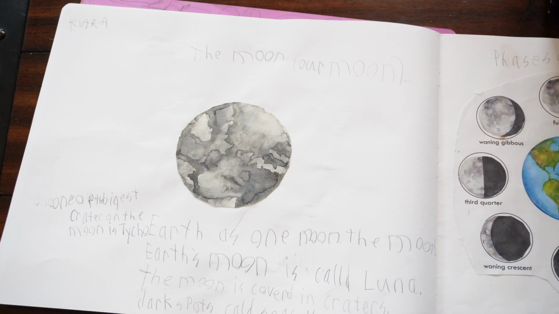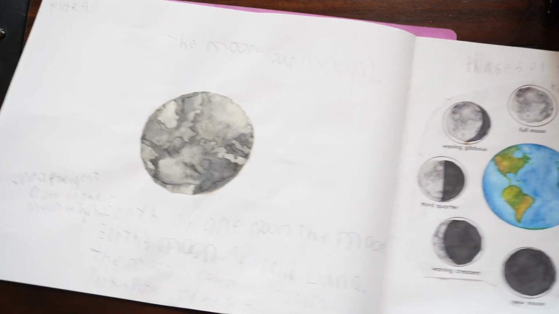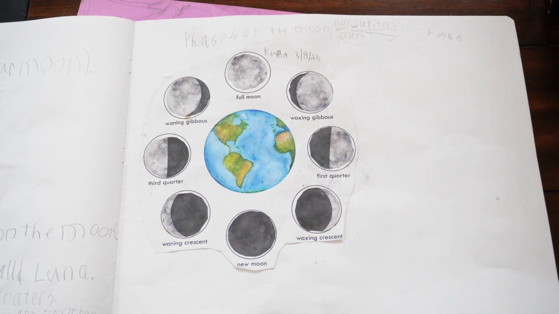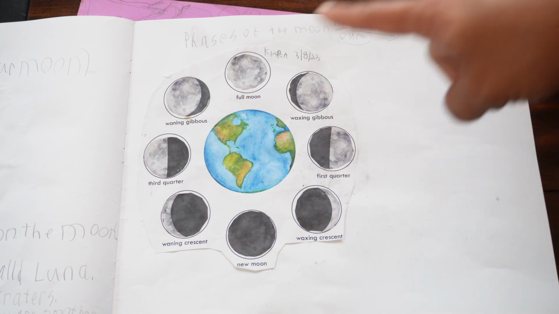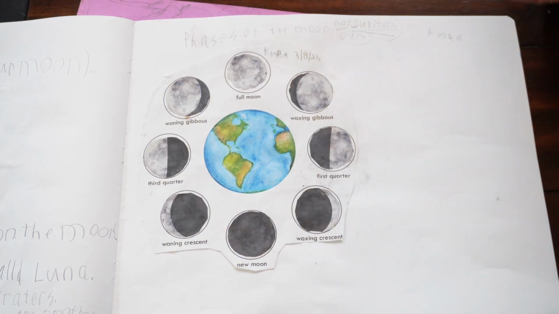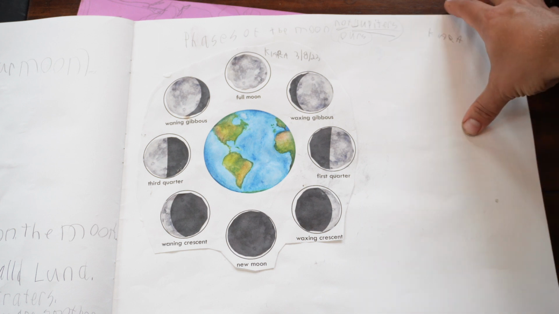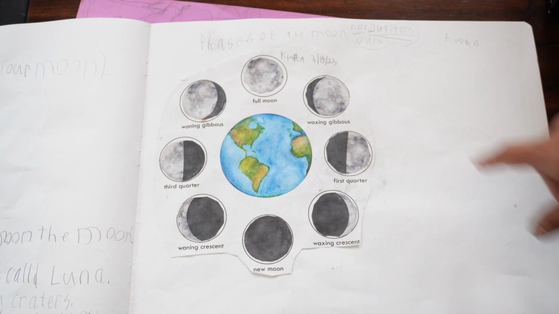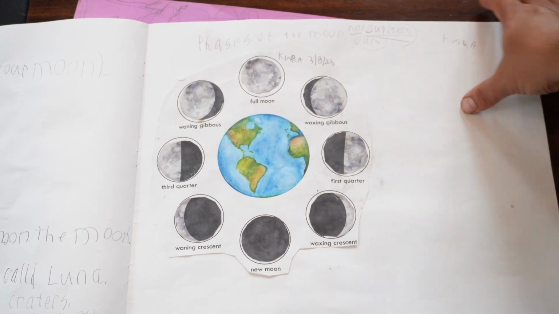So they did it on watercolor paper, and then they cut it out and glued it in here with their facts. And then we have the phases of the moon here, which they also made in Oreos, but obviously the Oreos were eaten. Then we used, again, these are all from Steph Hathaway images, beautifully done watercolors. I didn't even notice this before, but she said phases of the moon, not Jupiter's, ours.